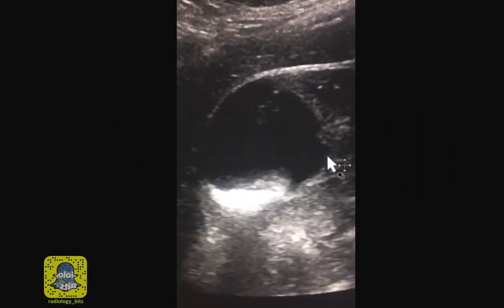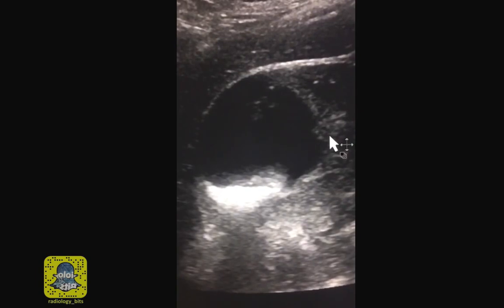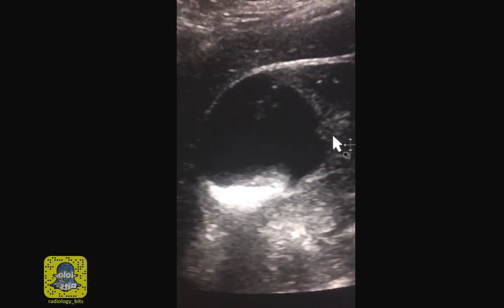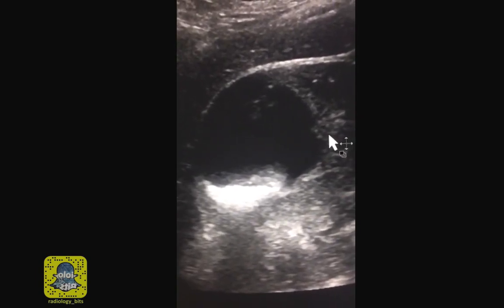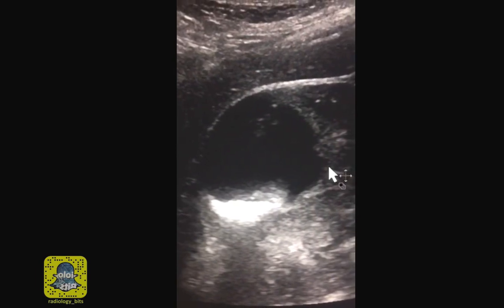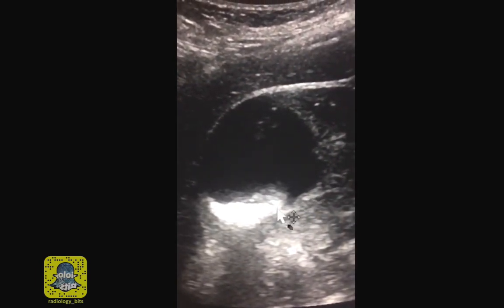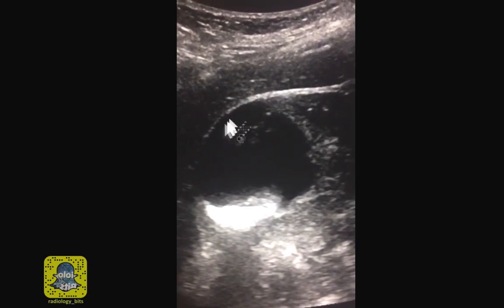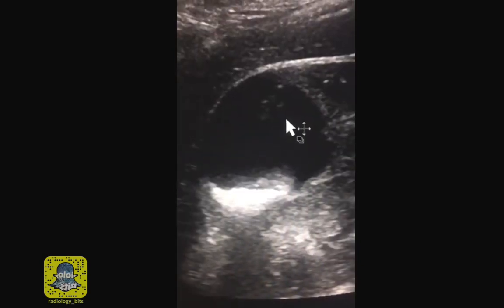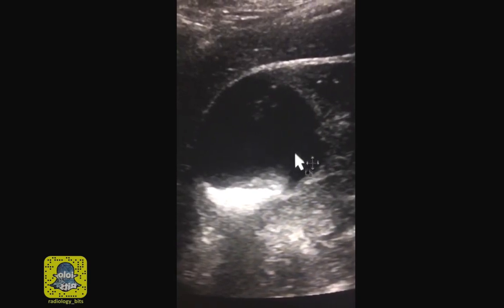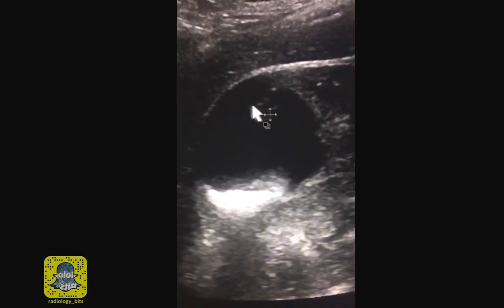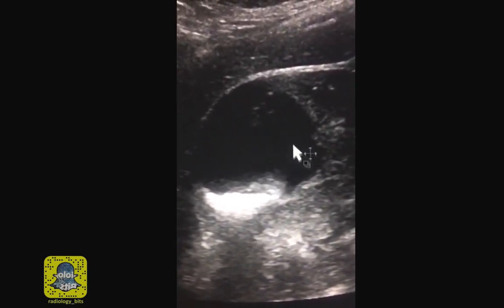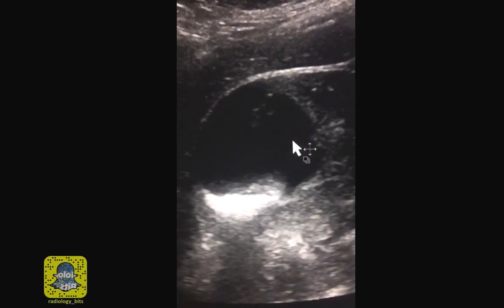Hello there. Today's case starts with this ultrasound image on a 23-year-old female patient. On this limited image of the right kidney, you see part of the right kidney here and then this well-defined lesion. The lesion is anechoic, meaning that it's dark and has a posterior enhancement consistent with the cystic component.